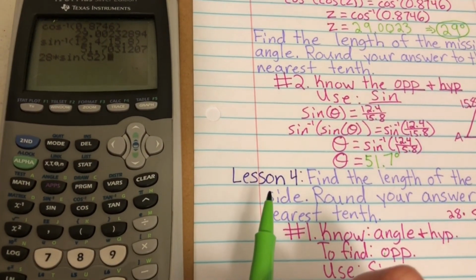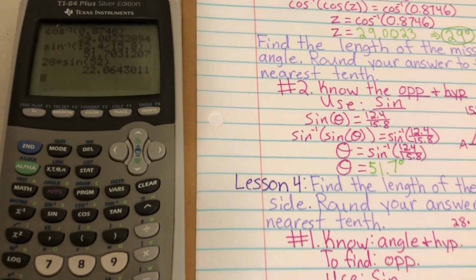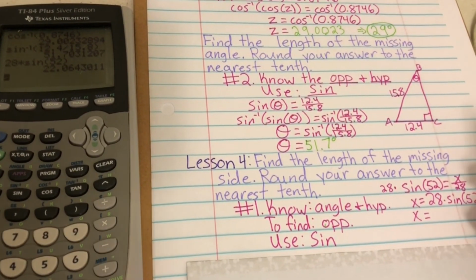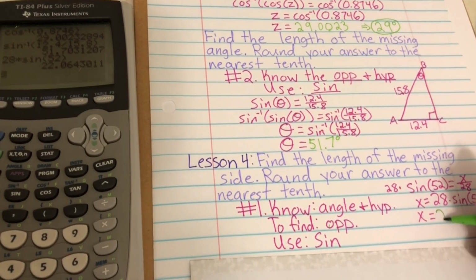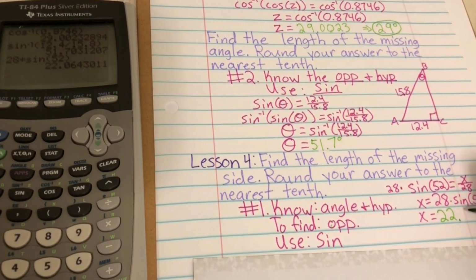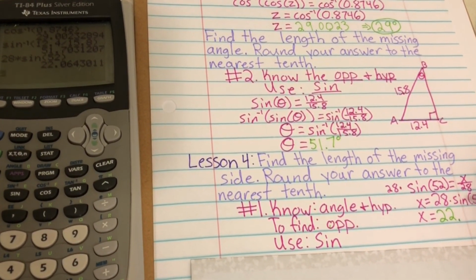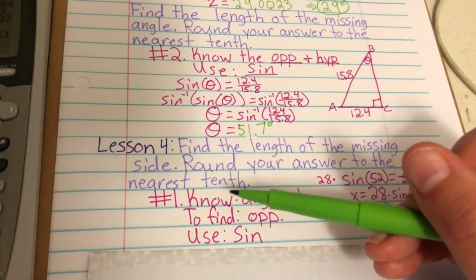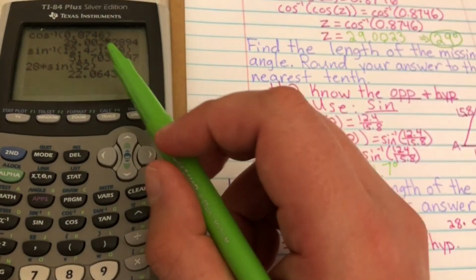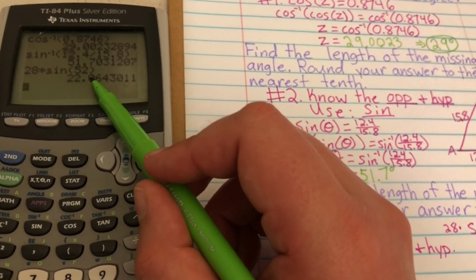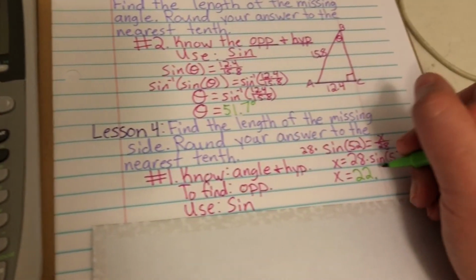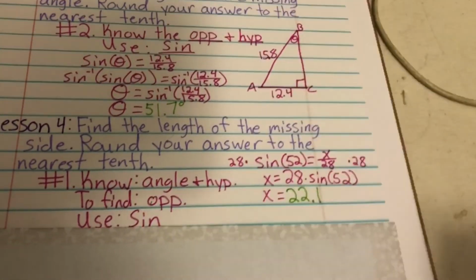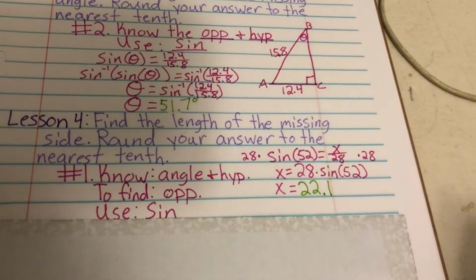Close the parentheses and hit enter, and that is your answer. So I get 22.064, so on and so forth. But if you look back at the directions, it asks you to round to the nearest tenth. So the tenth is the first decimal place again, so we would round it up. So you would get 22.1 as your answer.